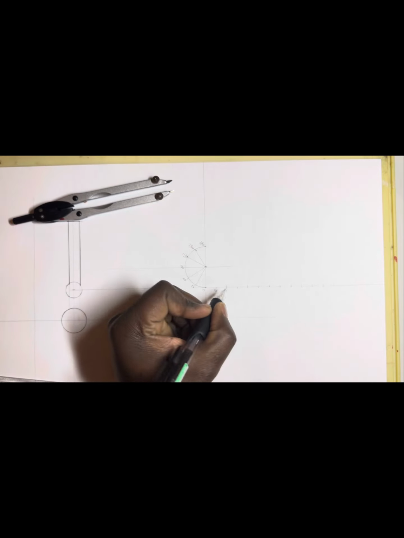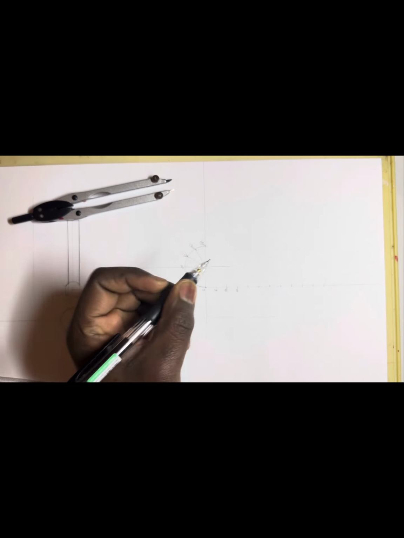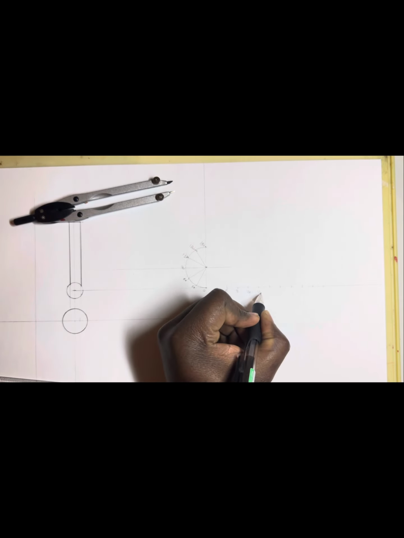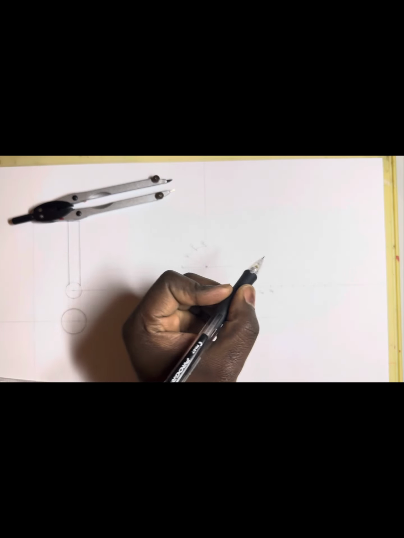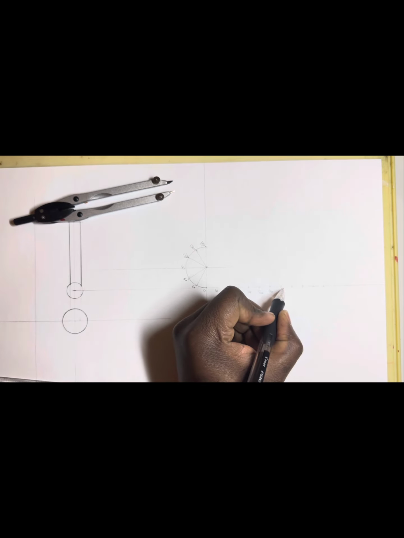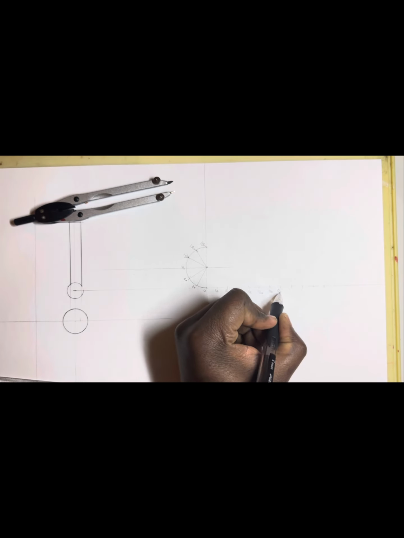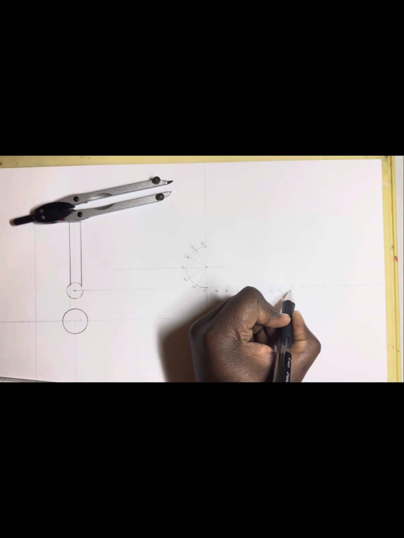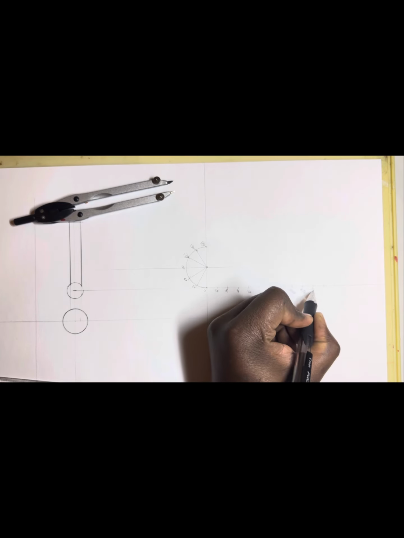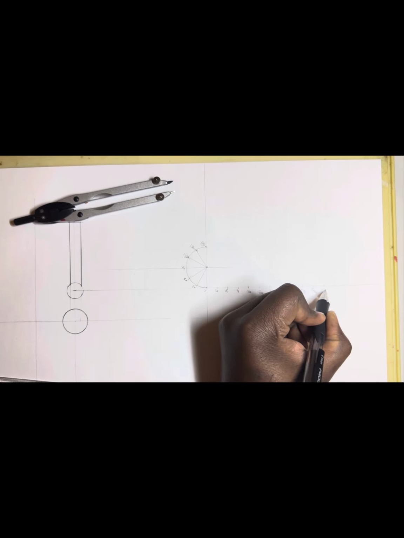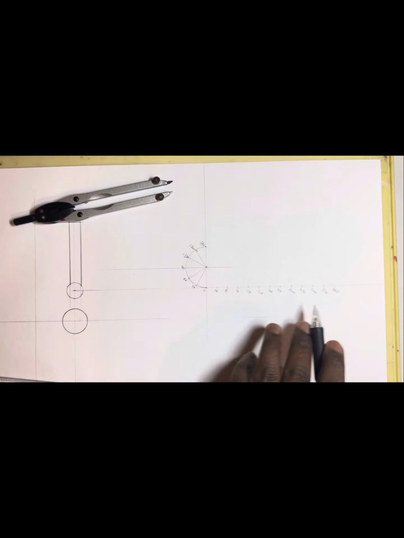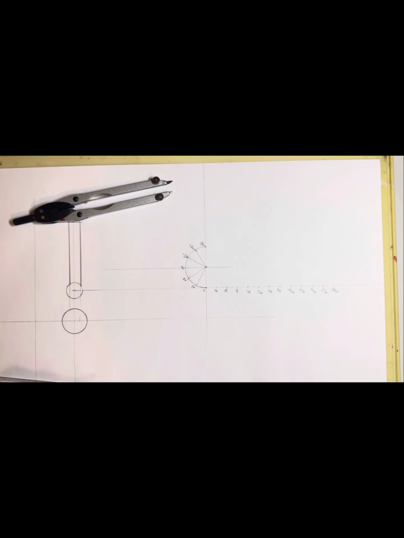90, 60, 90, 120, 150, 180, and then you have 210, 240, 270, 300, 330, 360 degree. So from 0 up to 360, it makes a complete circle.